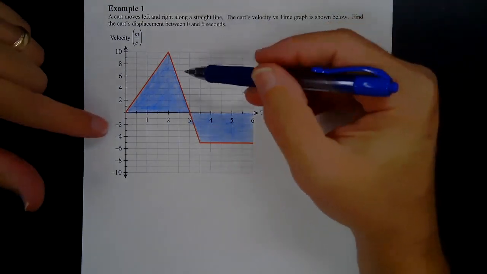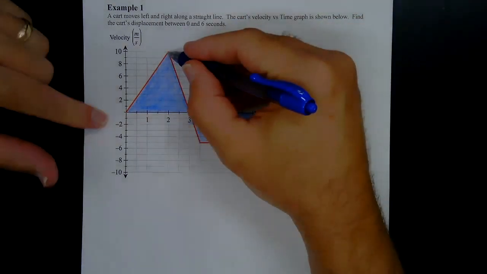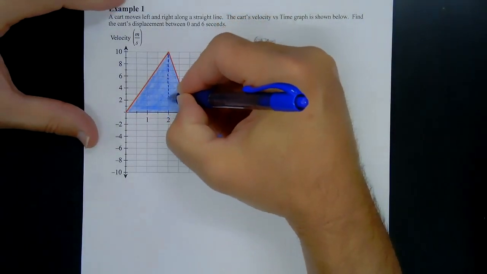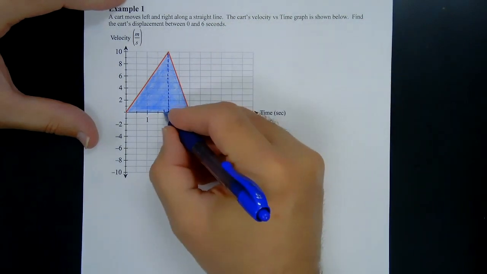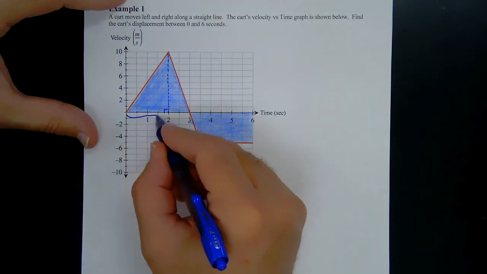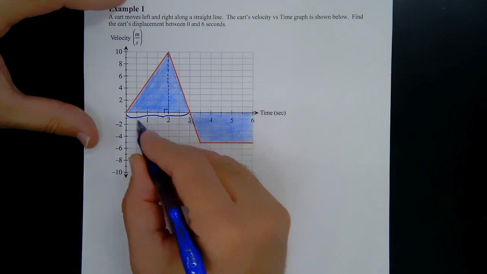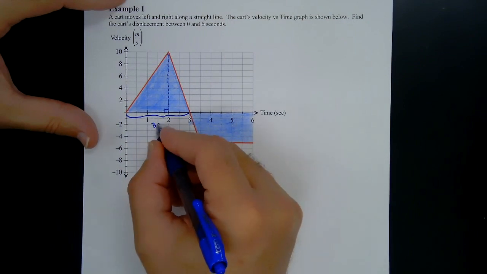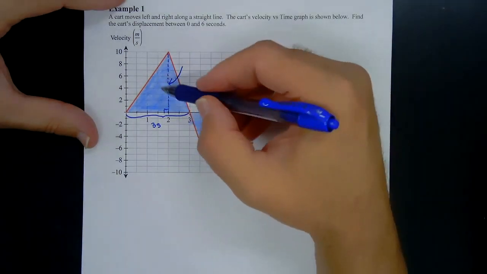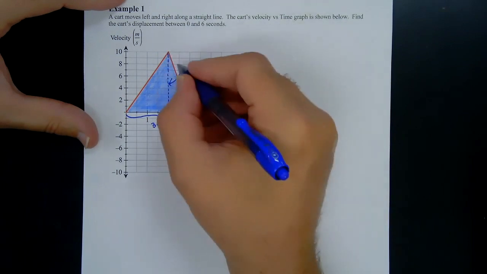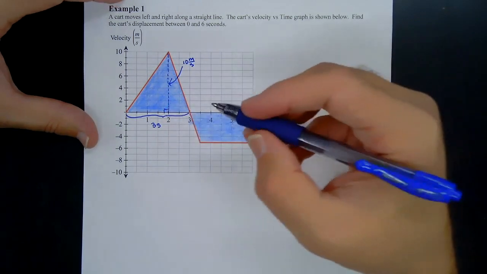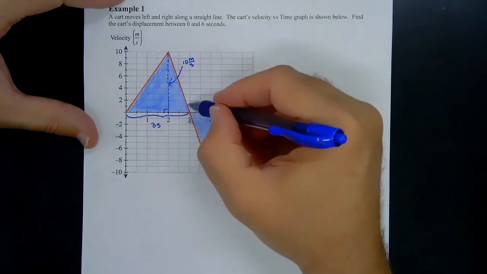All right, so I'm going to have to get the area of this triangle. From this vertex, I'm going to have to drop straight down to get the height. That's a right angle. For this triangle, this is going to be my base, and it winds up being 3 seconds. The height, this right here, goes from 0 all the way up to 10, so this would be 10 meters per second. So that's going to get this area right here.